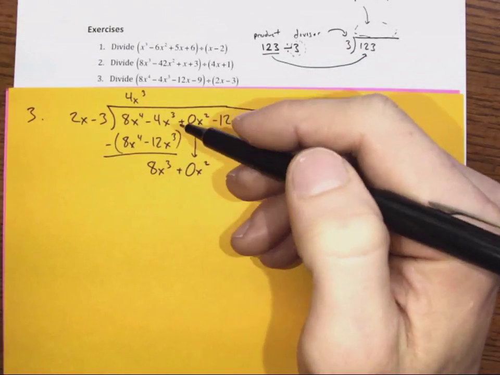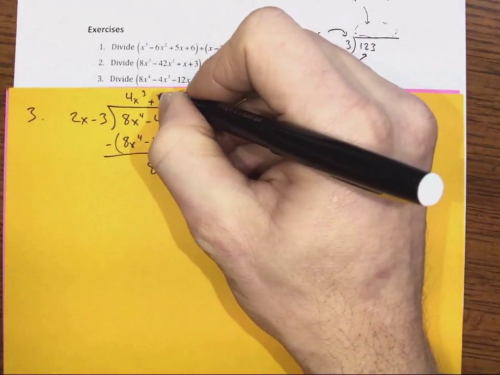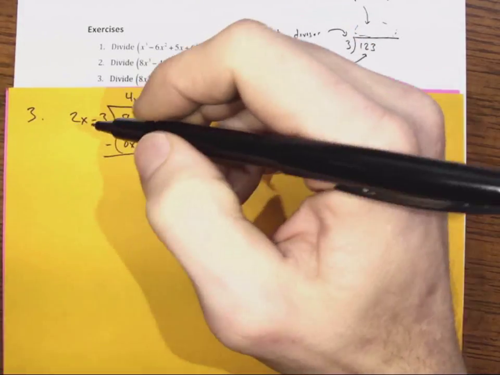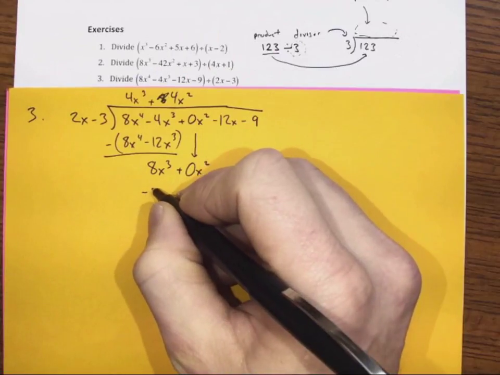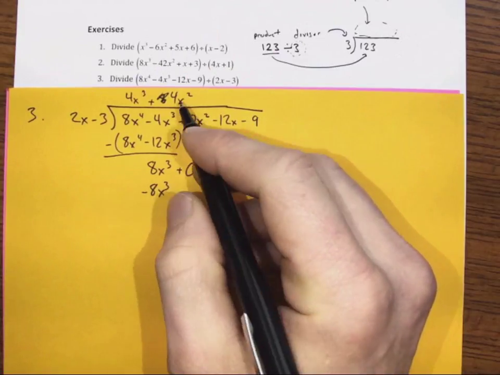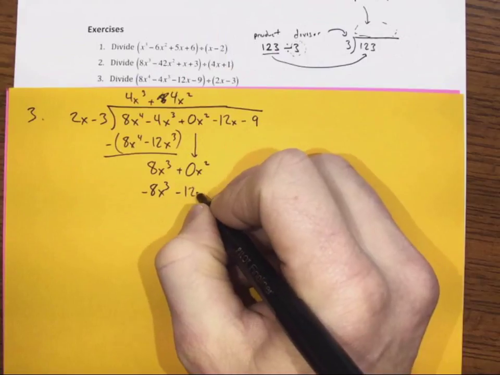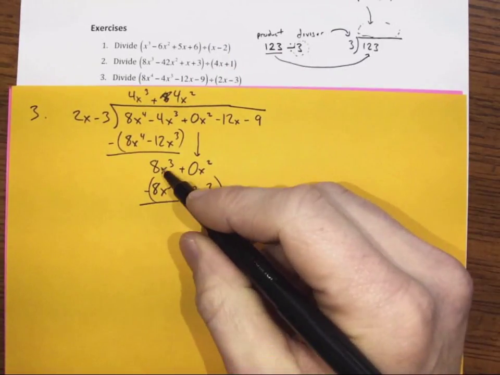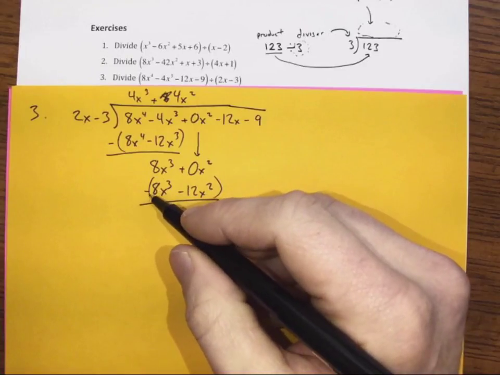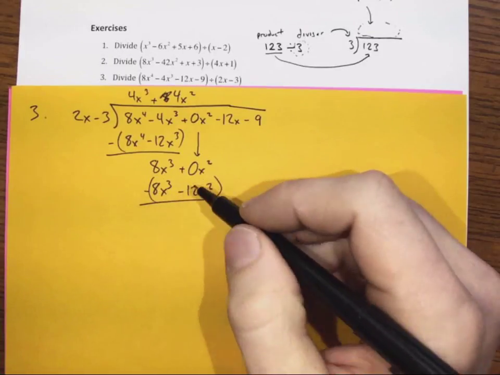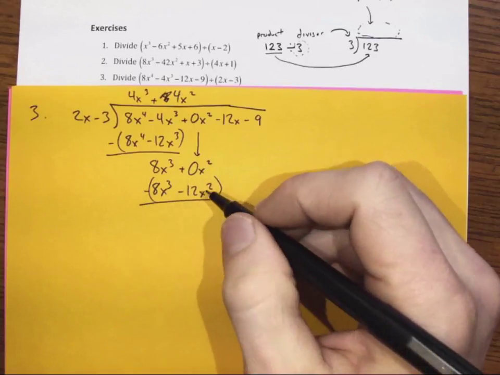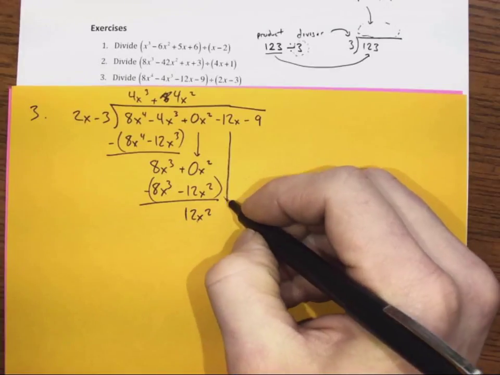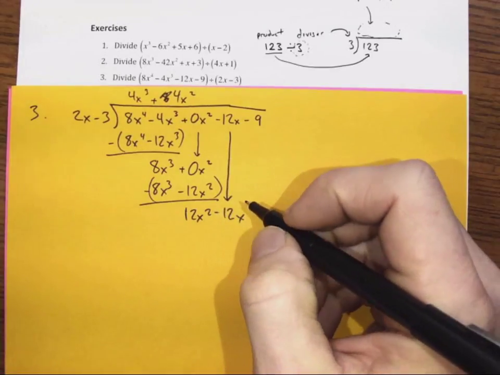2x goes into 8x cubed positive 4x squared times. 4x squared times 2x gives us 8x cubed minus 12x squared. We're going to take those away, and we get 0 here from these terms, as we tend to always do, and 0 take away negative 12 is like 0 plus 12, which is 12. And we're going to bring down negative 12x.